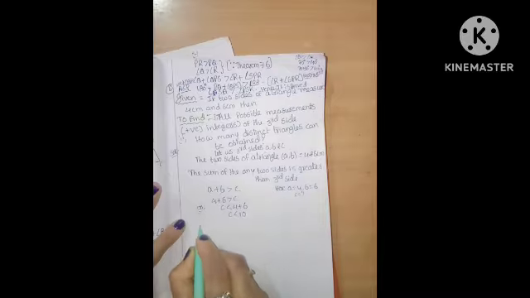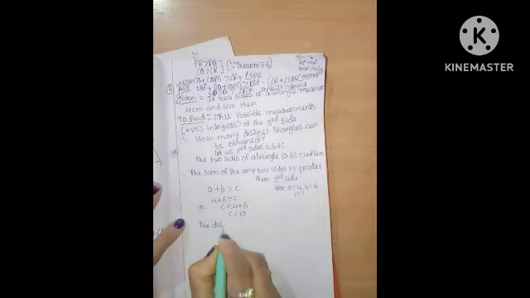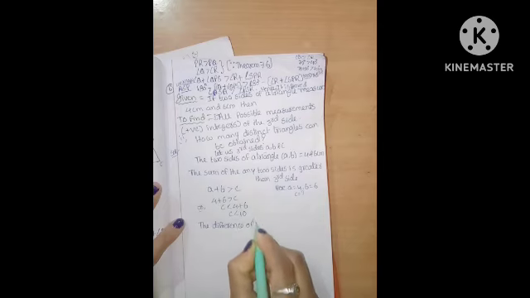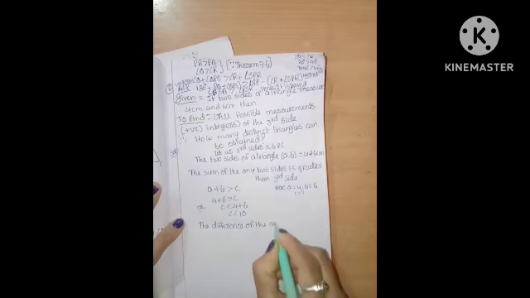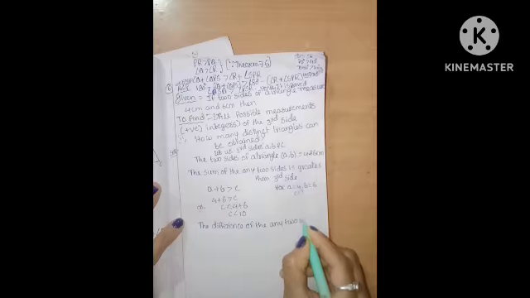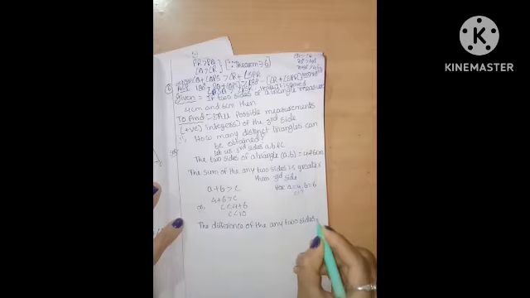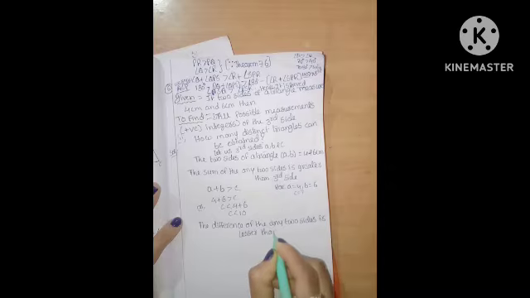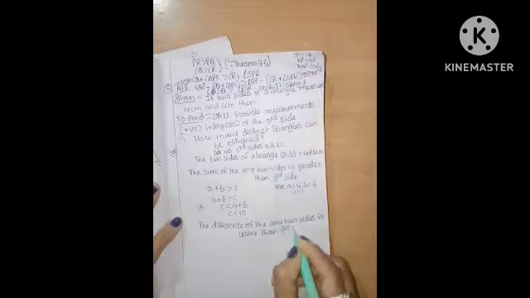Okay, the difference of any two sides is lesser than the third side. Are you clear? Yes.